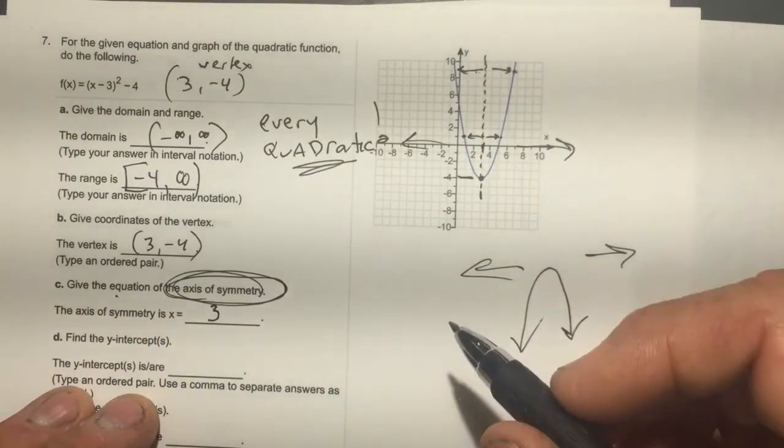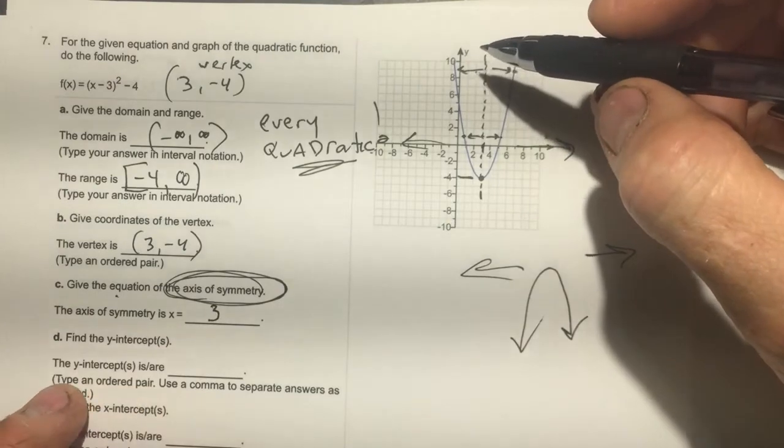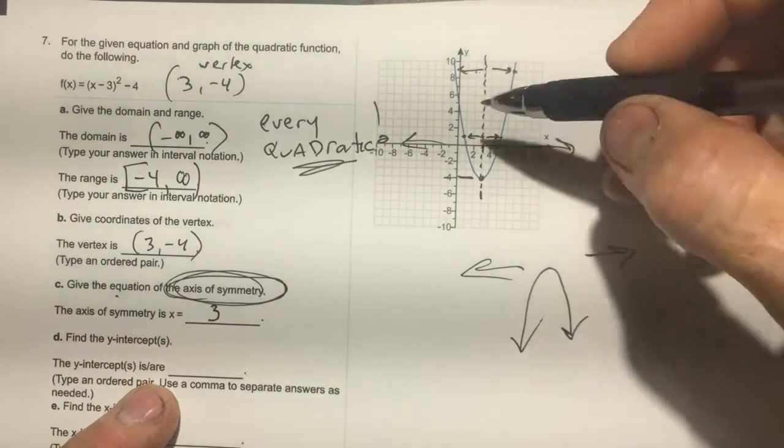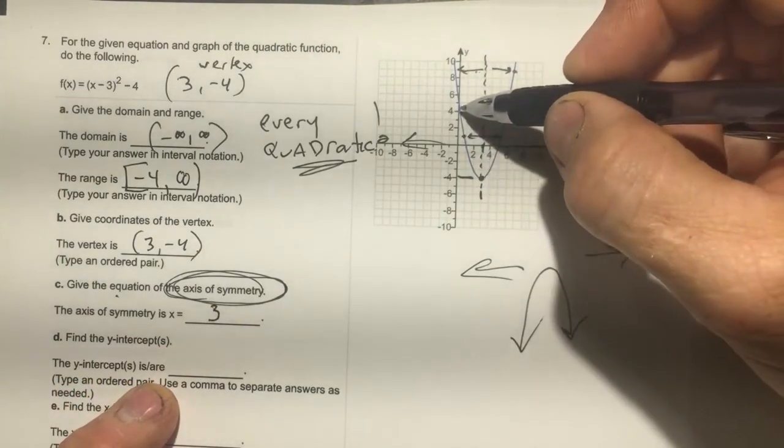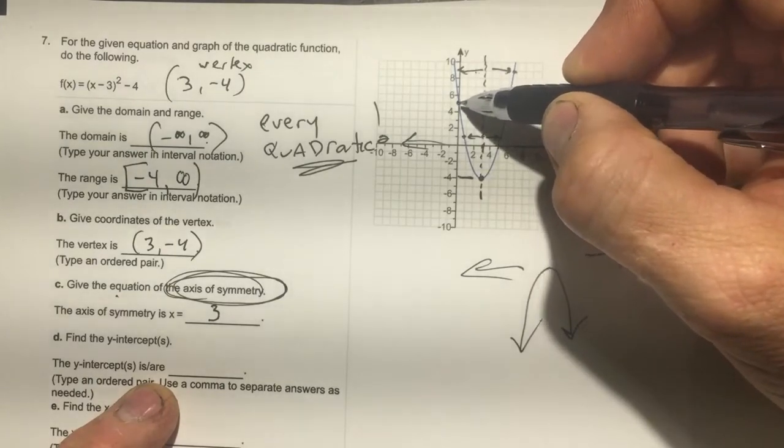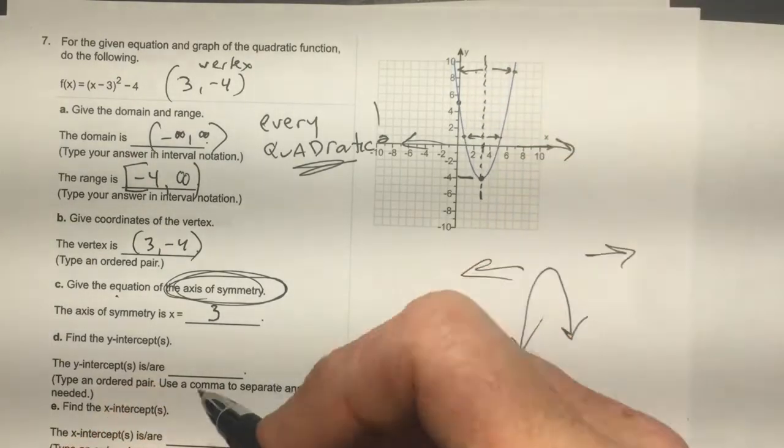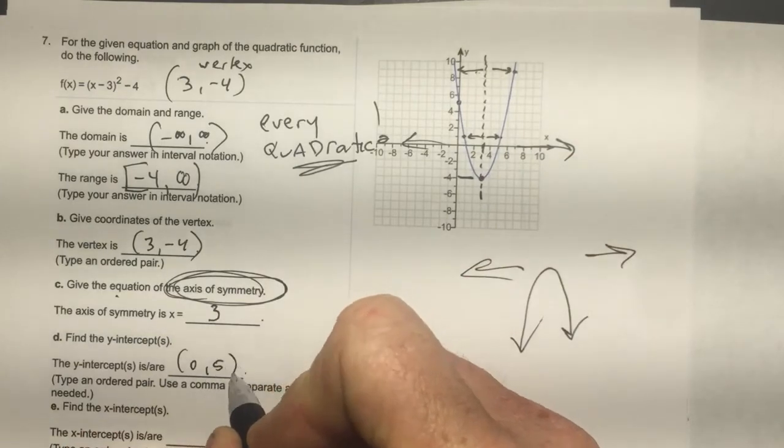Now find the y-intercept. All right. We will only have one y-intercept no matter what. And on this one, if you look at it, it looks like it's right there at 5. So 0, 5 is my y-intercept.